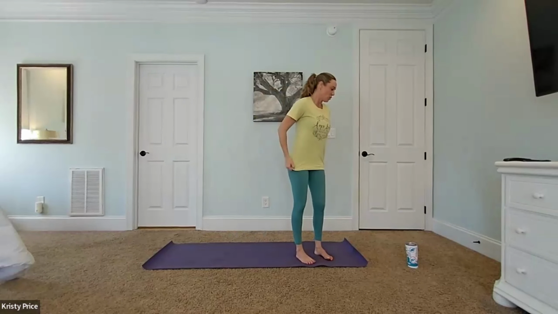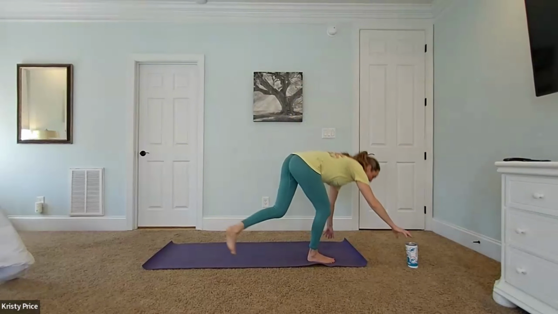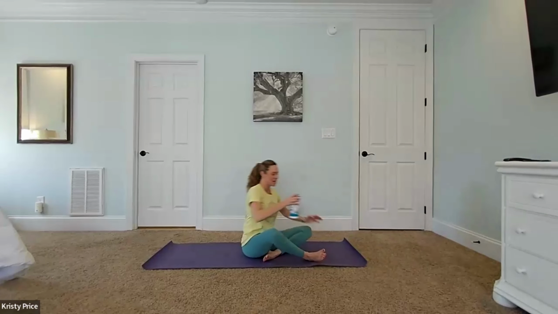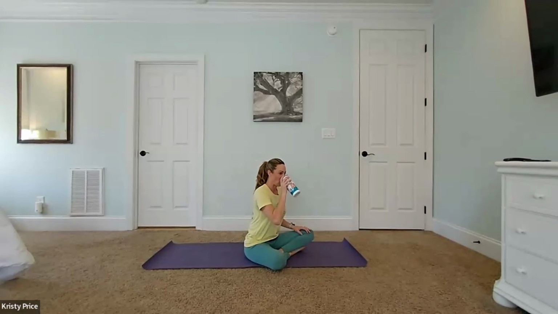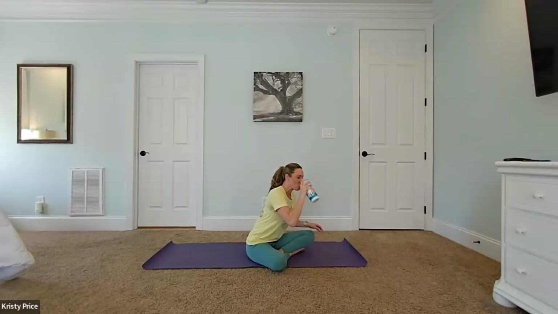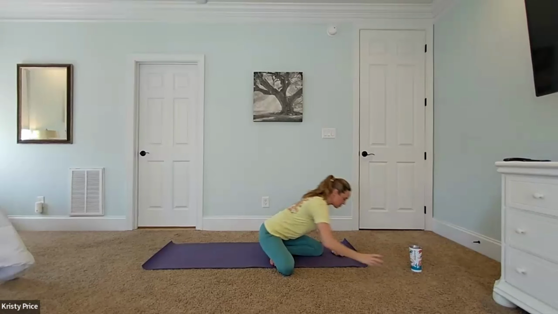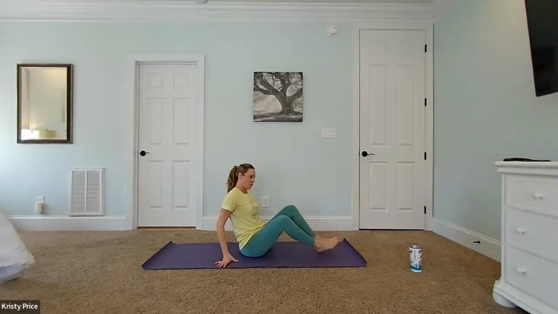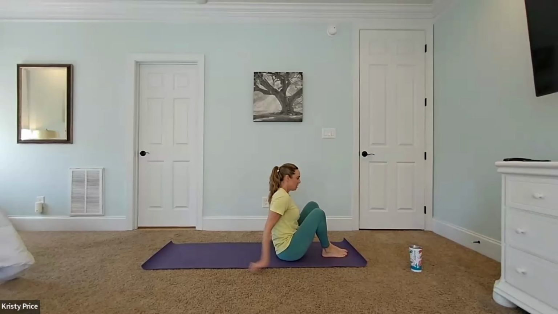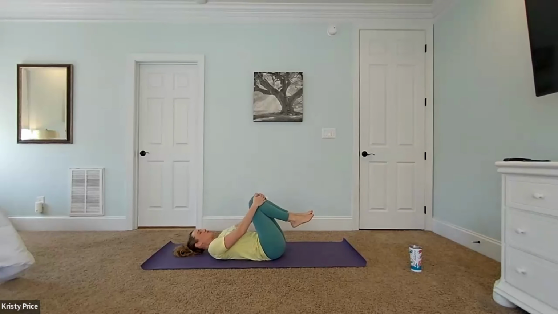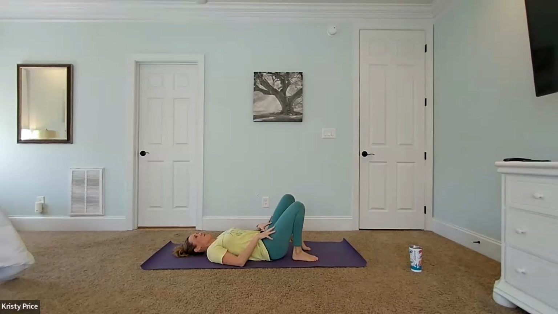Beautiful. All right. From here, we are coming back onto our back, actually. Little cool down, deep stretch. Told you most of the class today was on the floor. But we did get up for a moment. All right. Go ahead and roll yourself down onto your back.